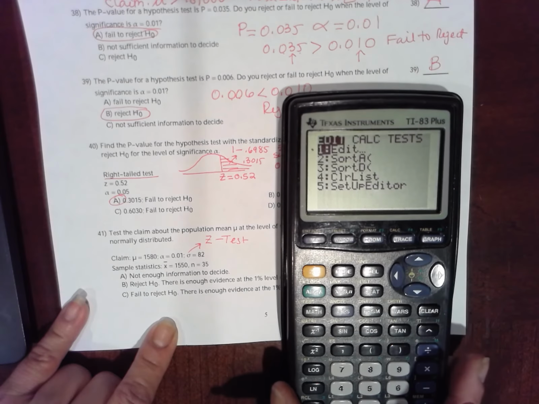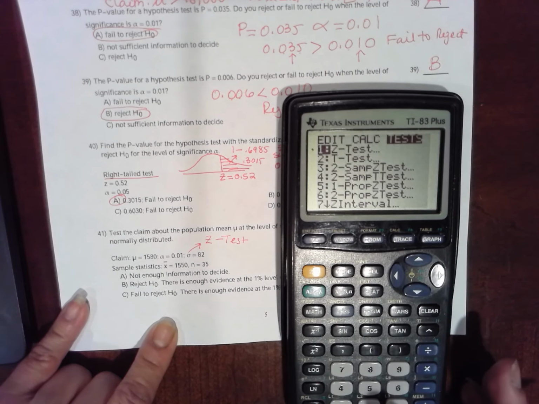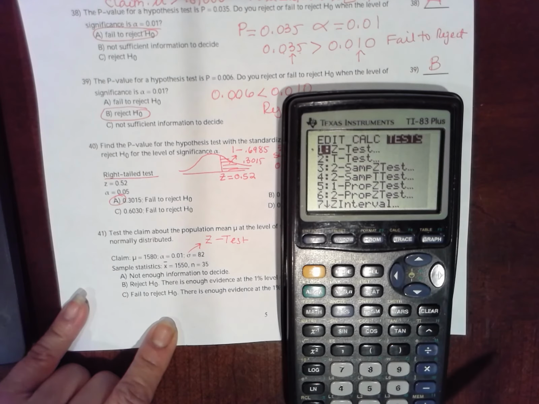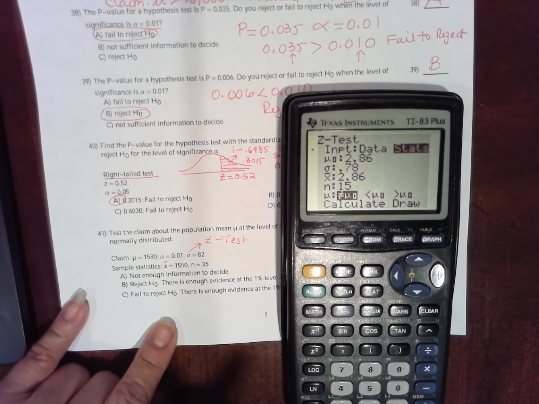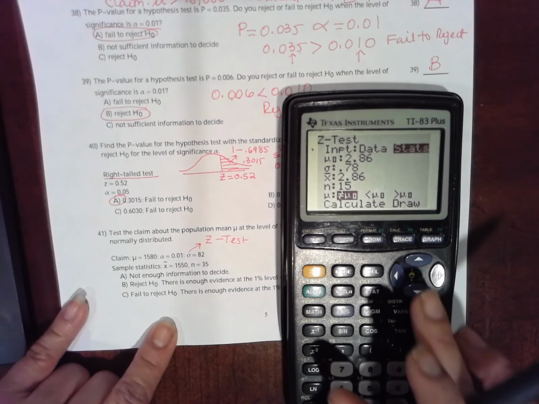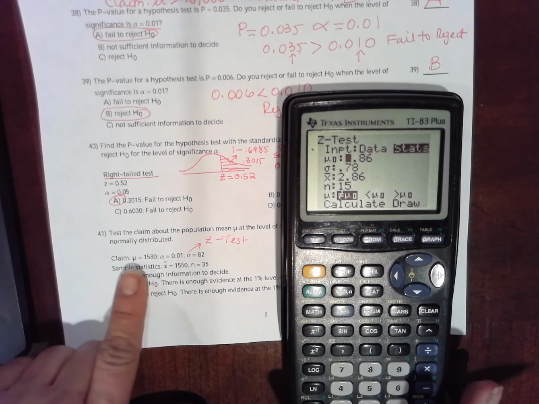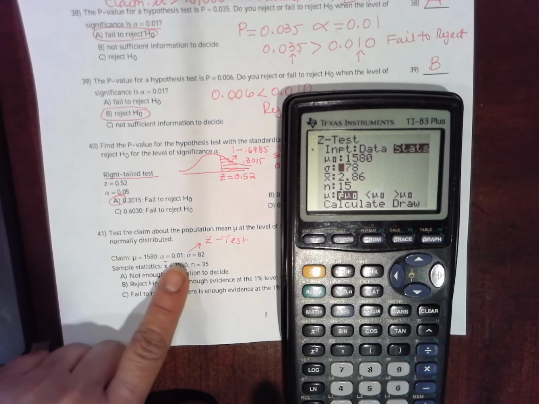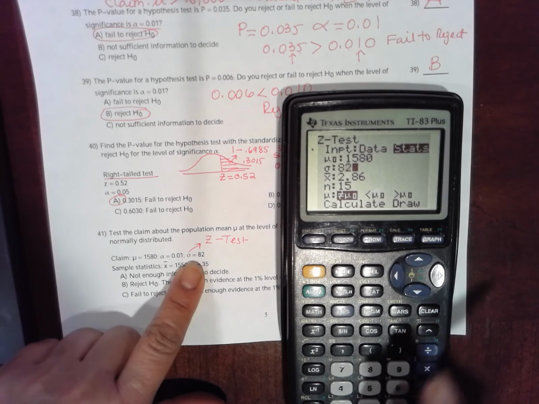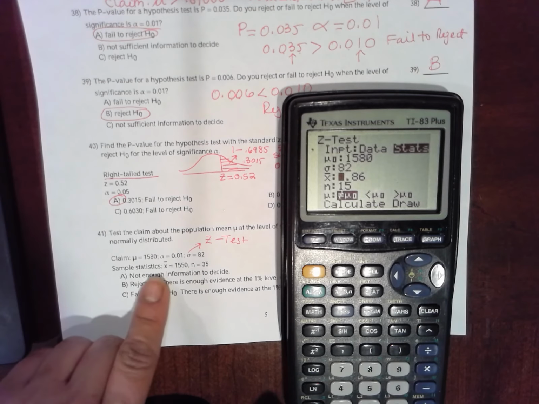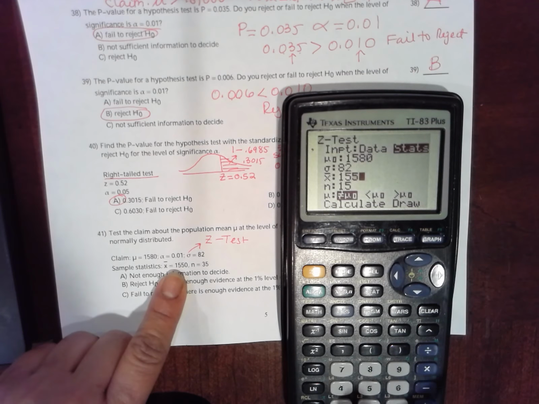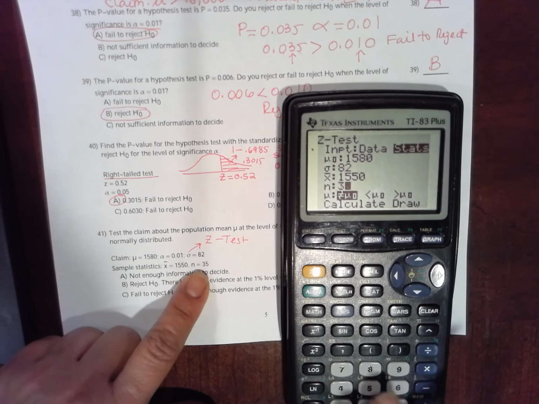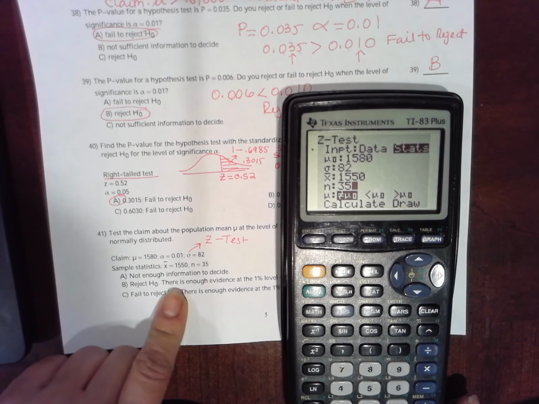So you're going to go to stat, test, and we're doing the first one, a z-test, hypothesis test, not an interval. So choose the stats. The population mean is 1580 in this exercise. The population standard deviation is 82. The X bar is 1550. The sample size is 35.